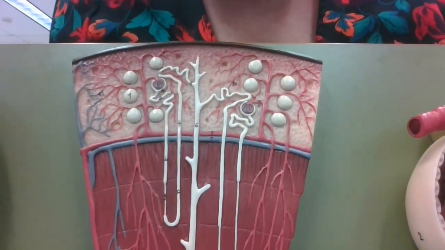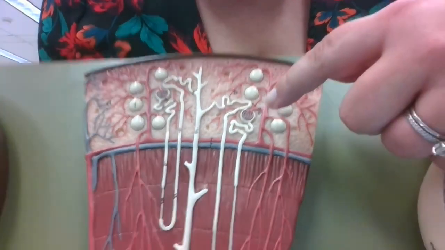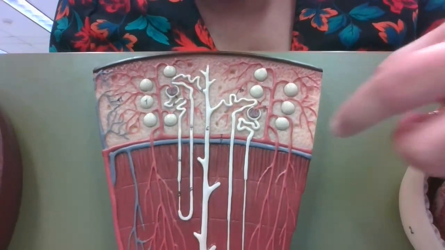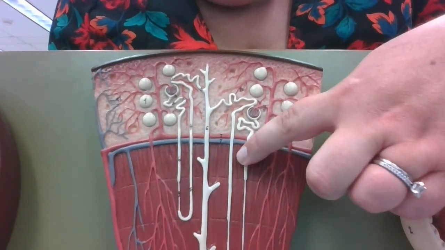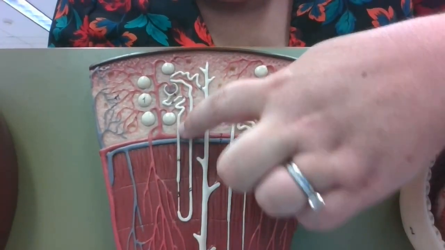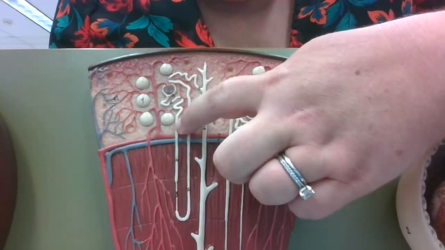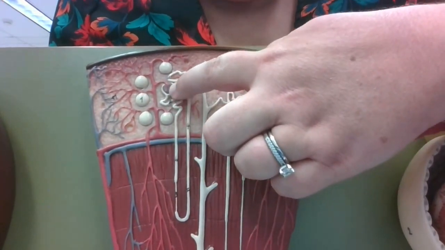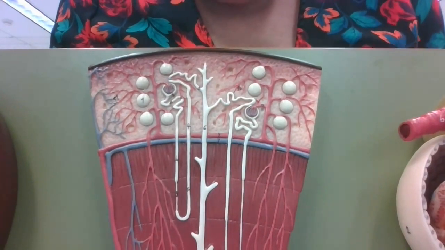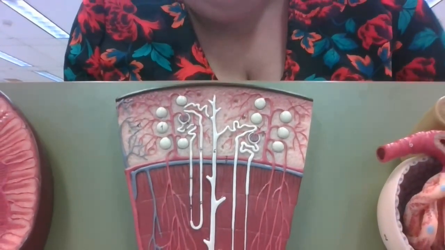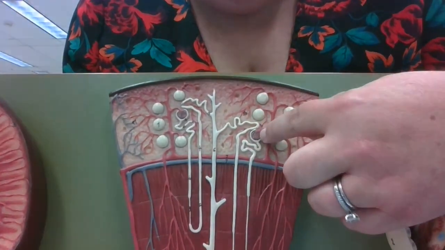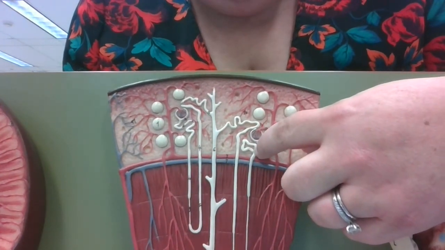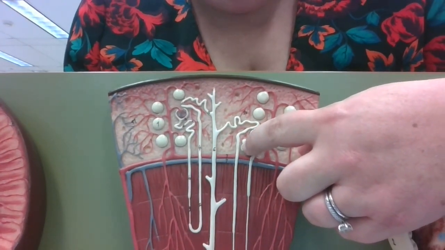So this is looking at specific parts of the nephron. So this is going to be a nephron. This is going to be a nephron. Both of them are nephrons. So you have the glomerular capsule here. And then I showed you have part of the tubules.